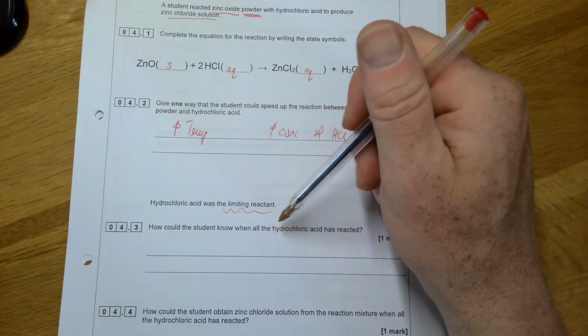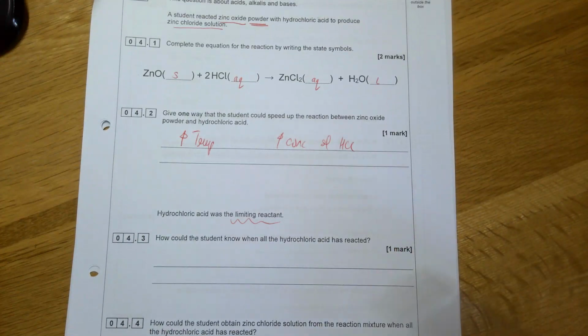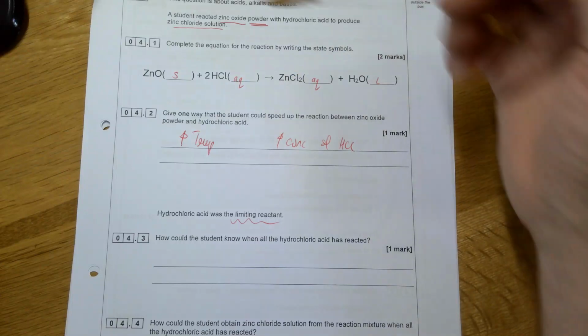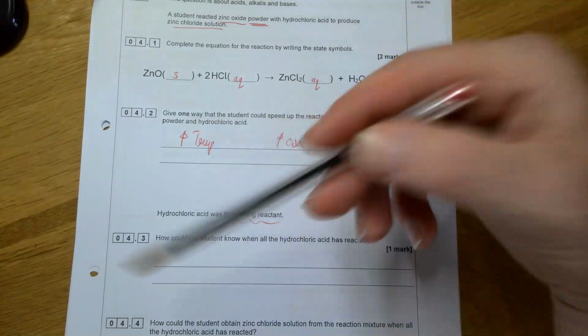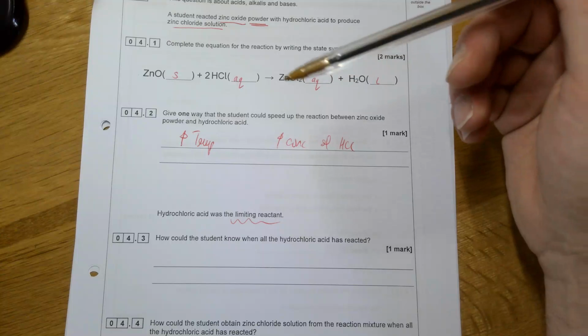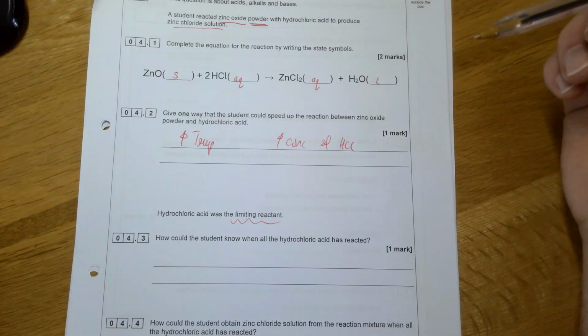So how can the student know when all of the acid has reacted? Well, this you have done when doing the copper oxide practical. This is exactly the same as the copper oxide practical that you've done. You might remember taking a black powder and adding copper sulfate to it. And the idea is, to get rid of the copper oxide, which was in excess, you filter it to remove it.